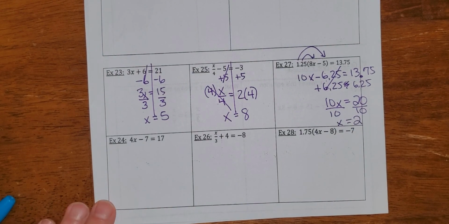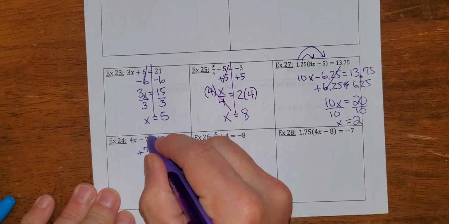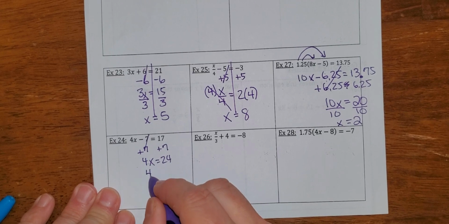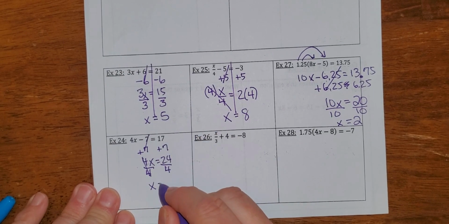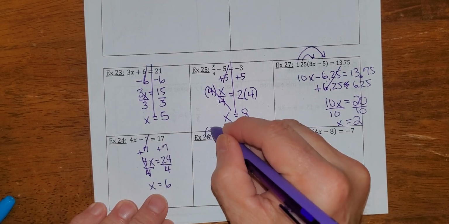So that's kind of how you do it. This one, you add 7 to both sides. Cancel, 4x is equal to 24. When it's beside it, you divide by the exact same number. So the 4 is gone, x is equal to 6. Here, multiply by 3 on top.